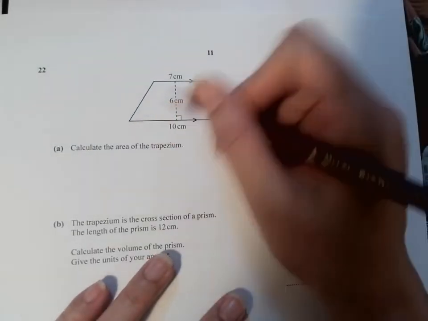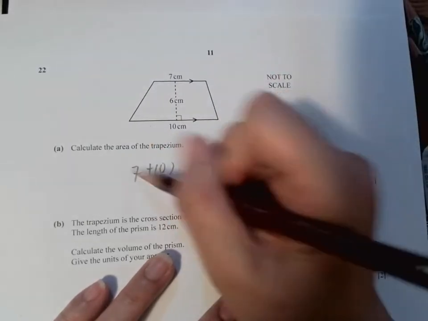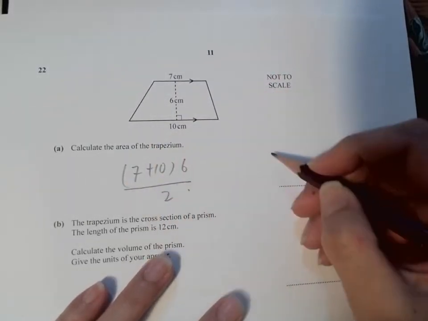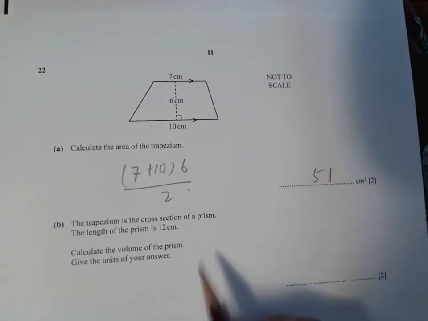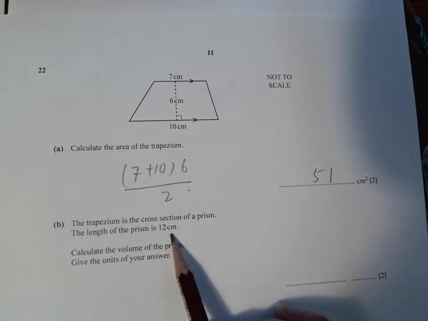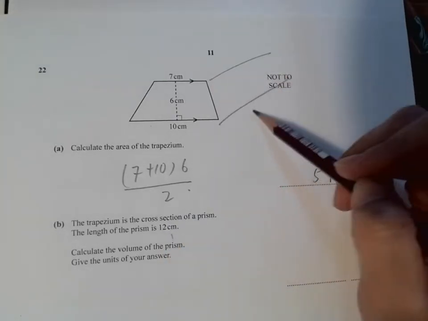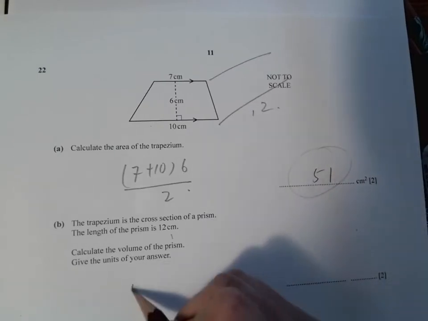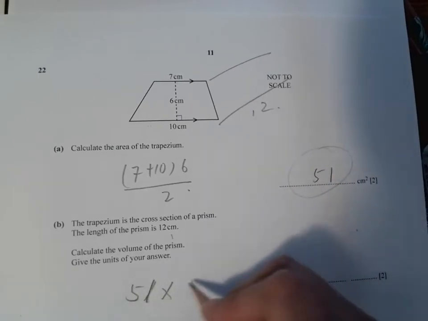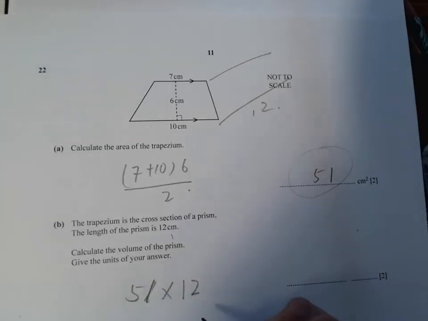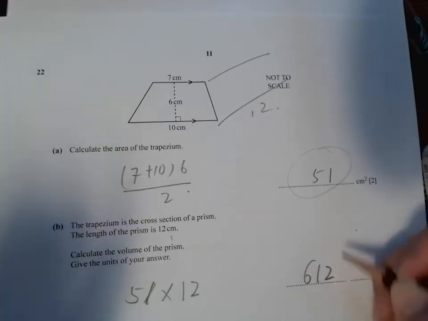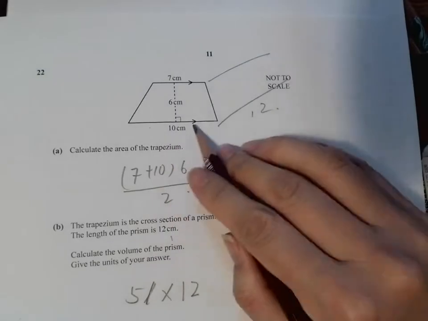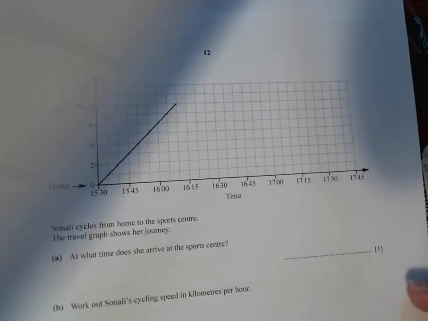We have a trapezium. Area of the trapezium, 7 plus 10 times 6 divided by 2. So we got 17 times 3 equals 51. The length of the prism, that should be 12. So we use the base area times 12. That should be 612 cm cubed, because it's cm squared and cm cubed multiplied one more.